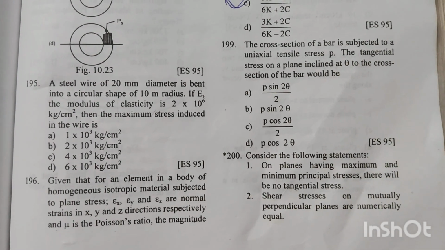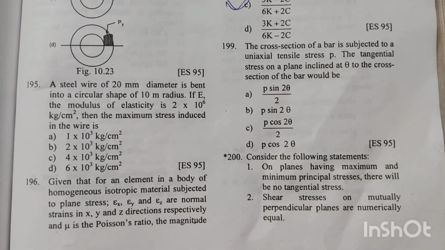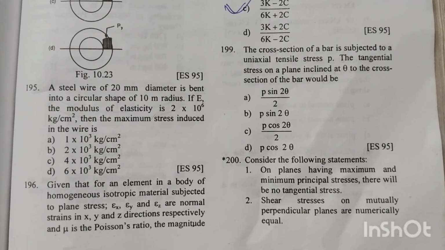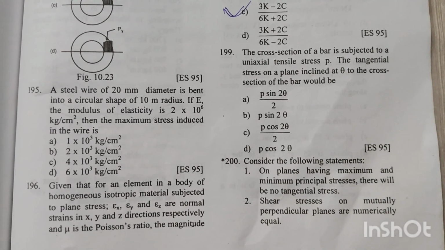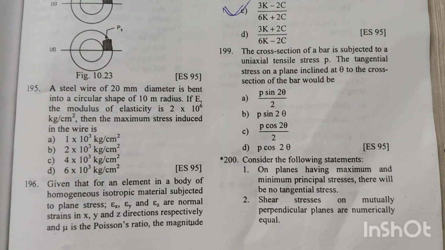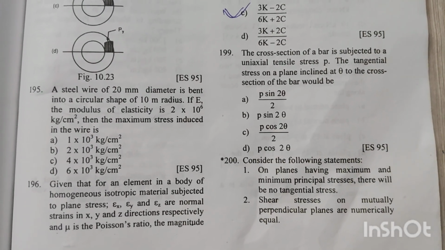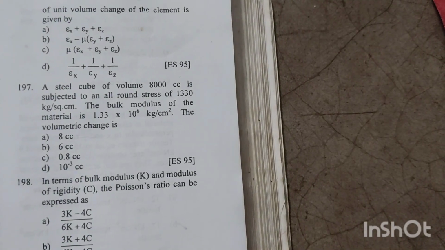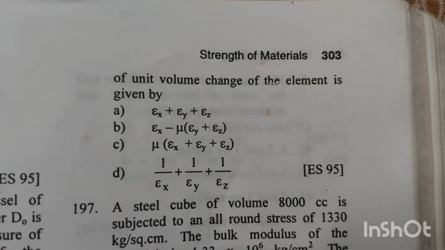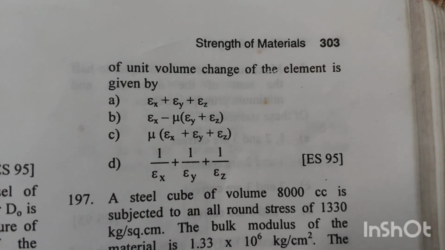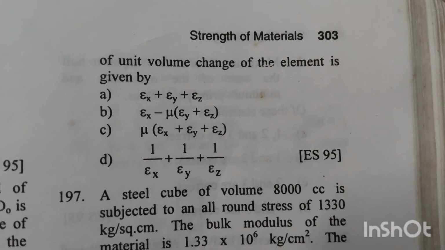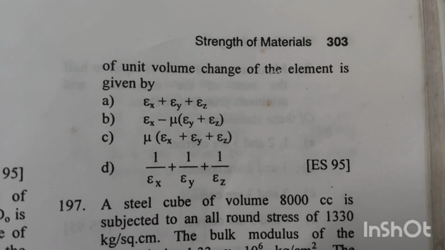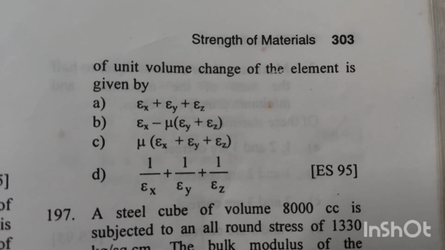Question number 196. Given that for an element in a body of homogeneous isotropic material subjected to plane stresses, epsilon x, epsilon y and epsilon z are normal strains in x, y and z direction respectively, and mu is the Poisson's ratio, the magnitude of unit volume change of the element is given by. The unit volume change, also called volumetric strain, for a small element undergoing small deformation, is given by the sum of the normal strains in the three orthogonal directions. So option A is the right answer.